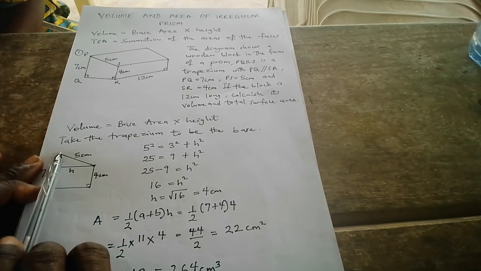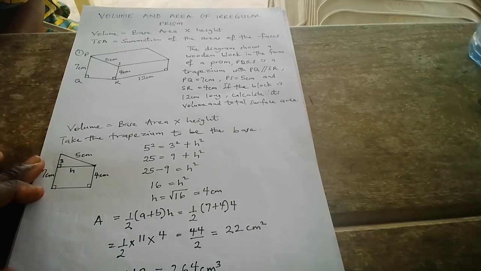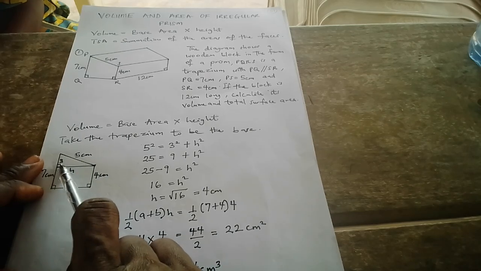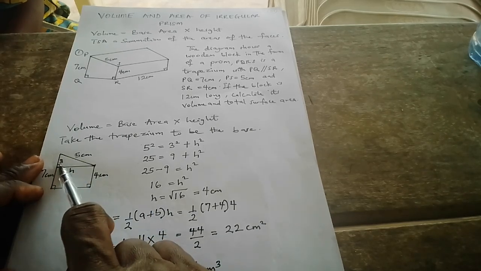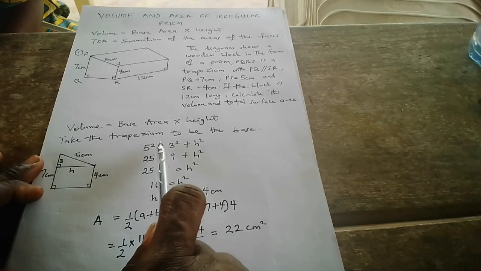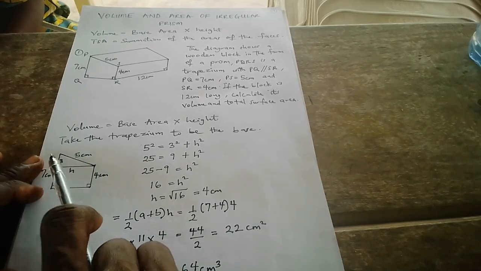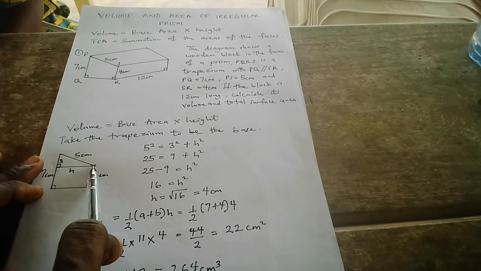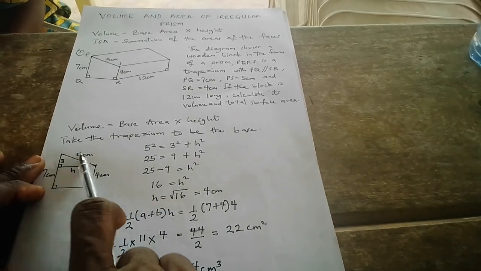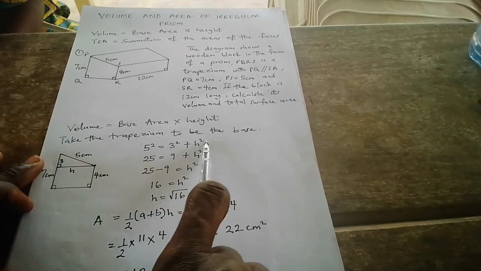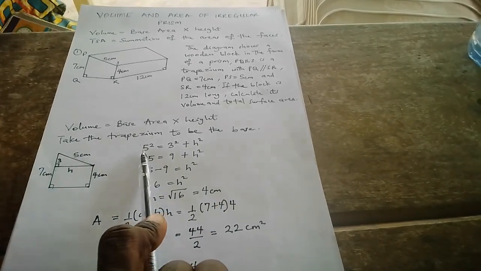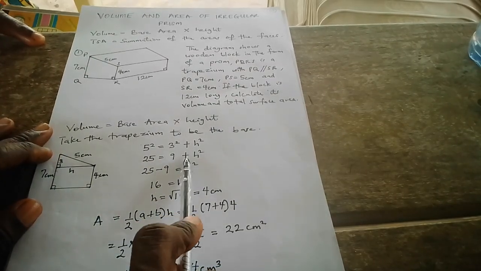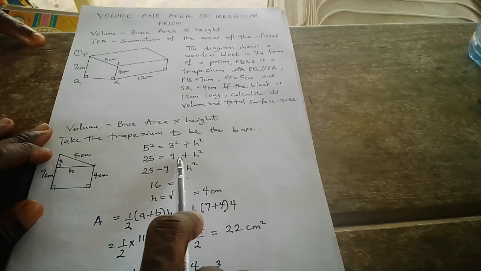So you need to calculate. Pythagoras' rule says that the square of the hypotenuse, the side facing the 90 degrees, is equal to the sum of the squares of the other two sides. You can see this is the side facing this 90 degrees. This side is 3, and we are looking for this side, h. So 5 squared is equal to 3 squared plus h squared. 5 times 5 is 25, equal to 9 plus h squared.